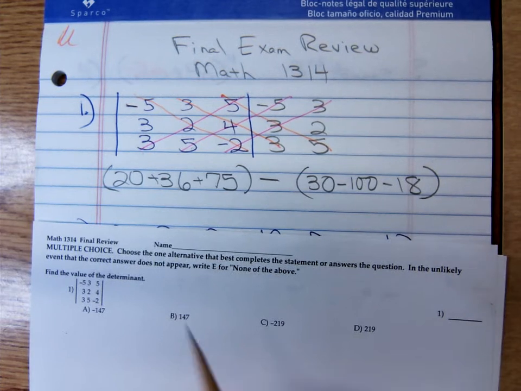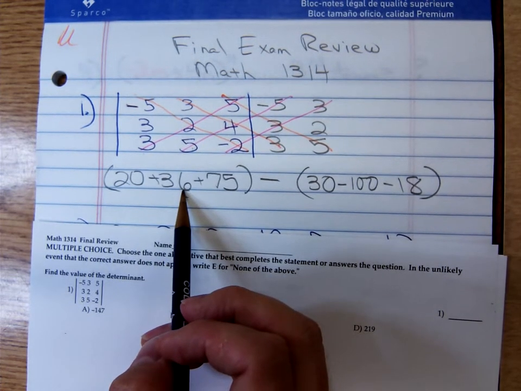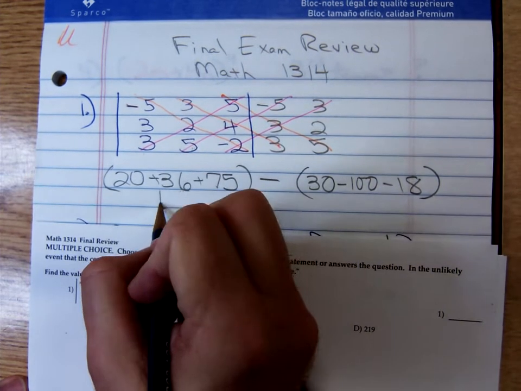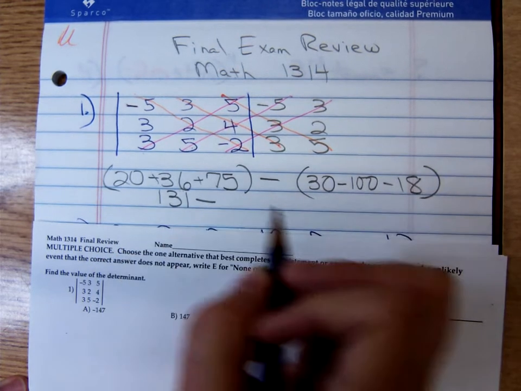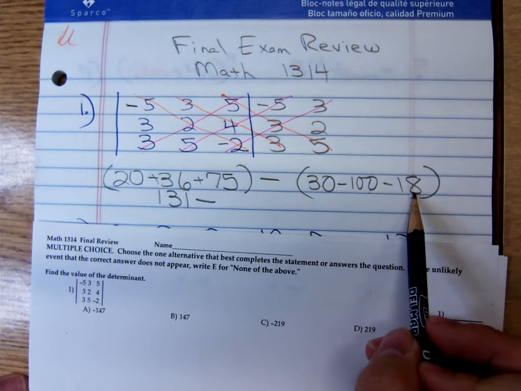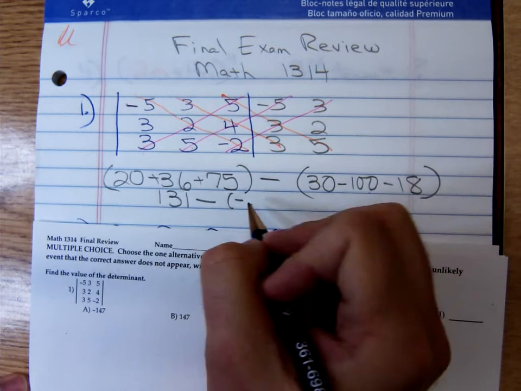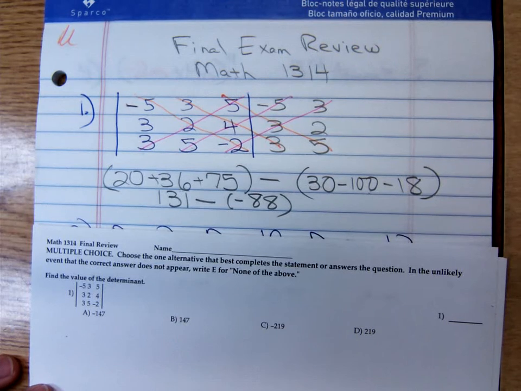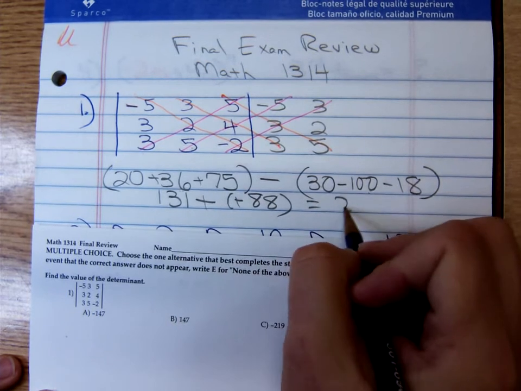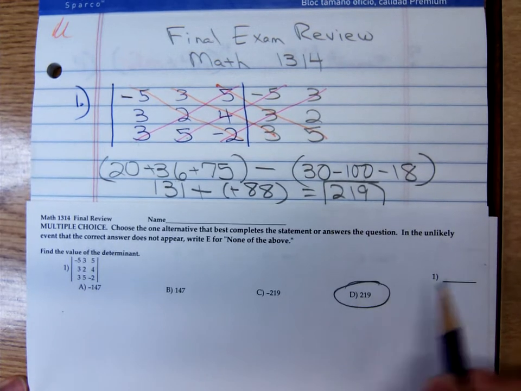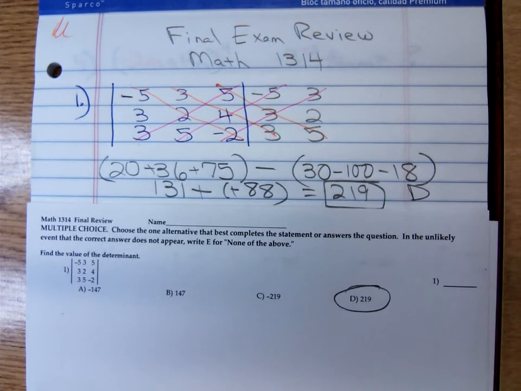Simplifying inside the parentheses, 20 plus 36, that is a 56. 56 plus a 75, is that a 131? 131 minus, 30 minus 100 is a -70, minus 18, that's a -88. And 131 minus a -88, that's going to give me a positive 219 for response D on the review sheet.